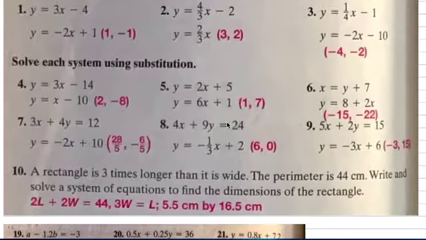This says to write and solve, you see? System of equations. So they wrote in the equation, and they solved it.